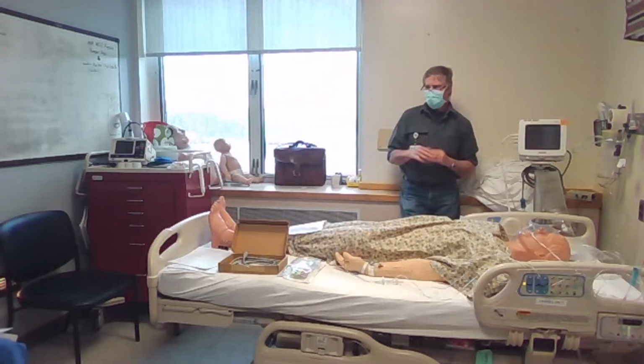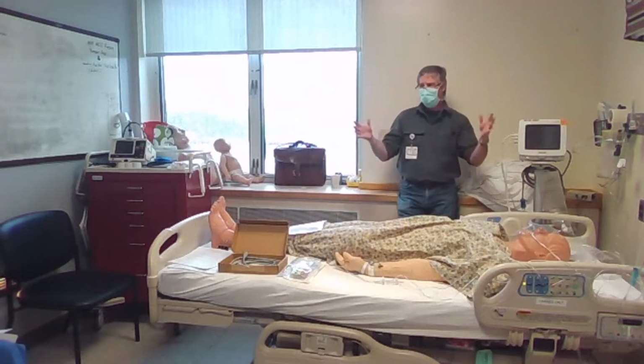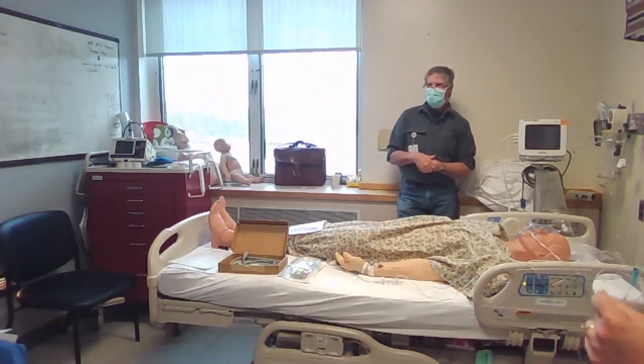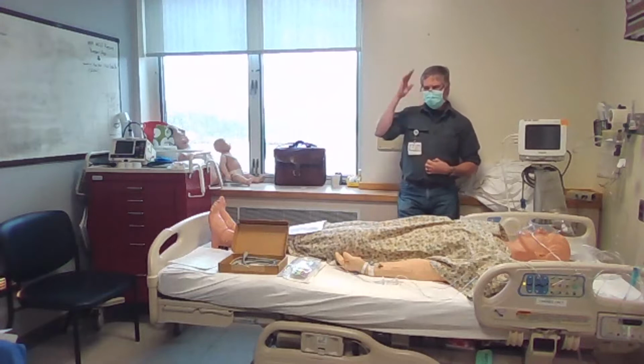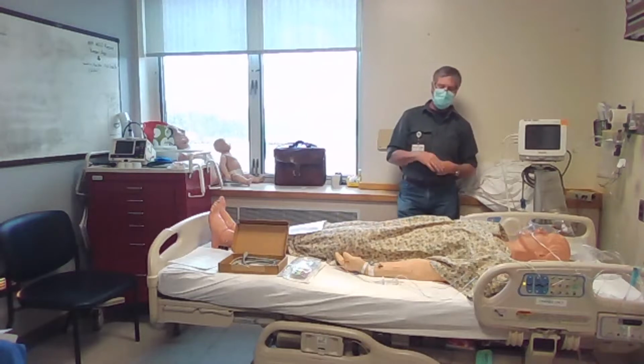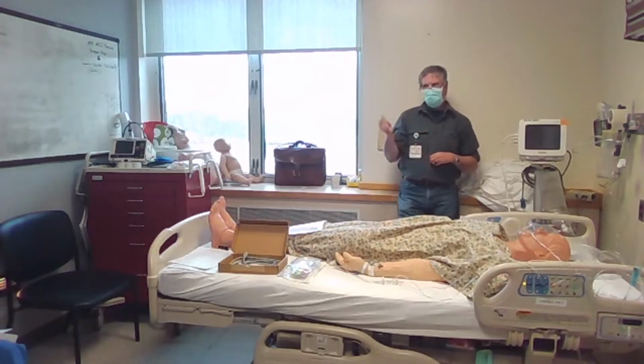You cannot increase pressure with the A-line. The A-line is just your diagnostic tool. It's just like your non-invasive blood pressure cuff, except you're getting it continuously. Real-time updates. Depending on where you zero it to, you can actually see the patient trending right there in front of you.